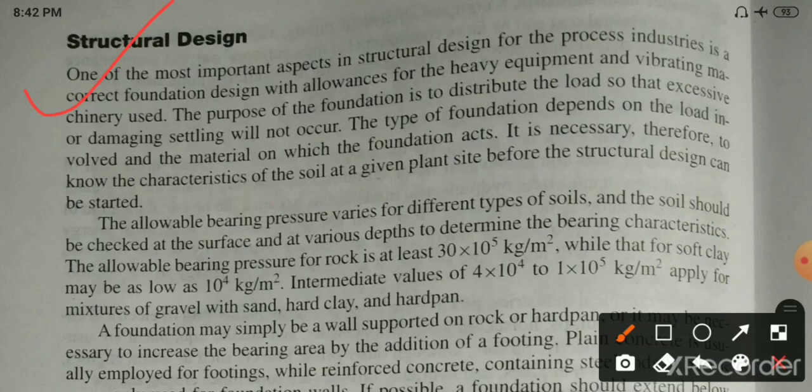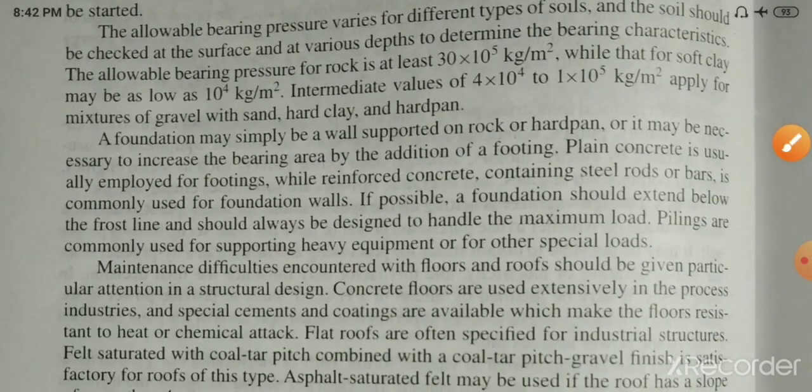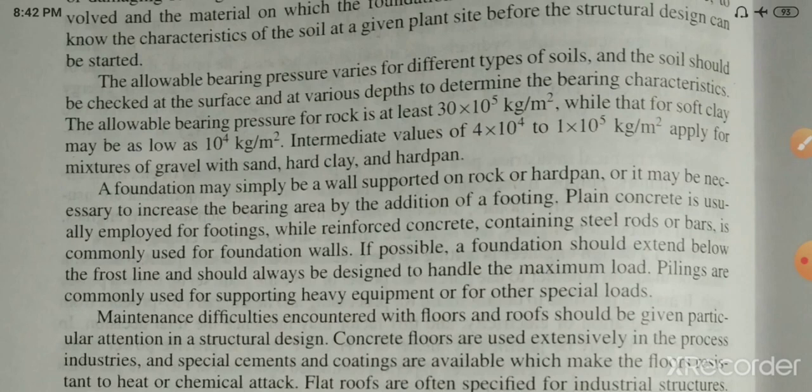Okay, it is necessary therefore to know the characteristics of the soil at a given plant site before the structural design can be started. We will take different bearing pressures for different types of soil, and the soil should be checked at the surface and at various depths to determine the bearing characteristics. The allowable bearing pressure for rock is at least 30 into 10 to the power 5 kilogram per meter square, while that for soft clay may be as low as 1 into 10 to the power 4 kilogram per meter square, with intermediate values in between.